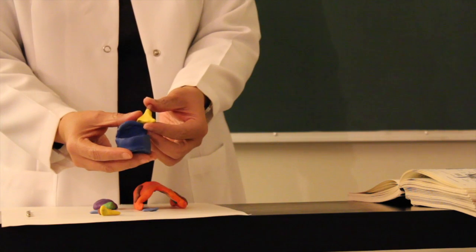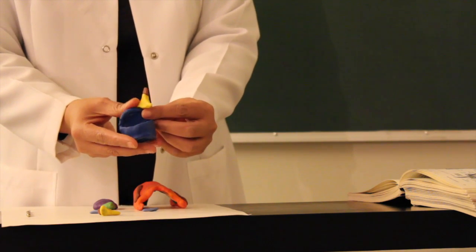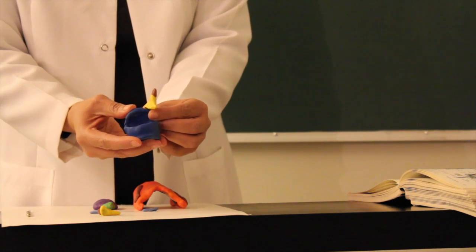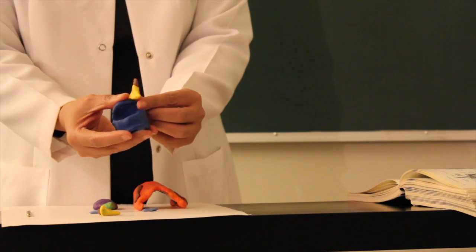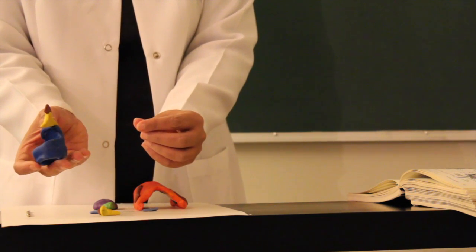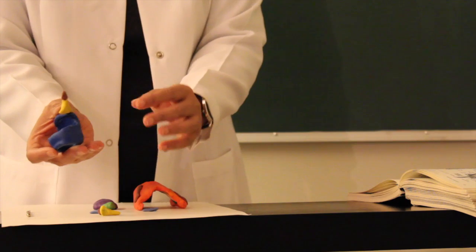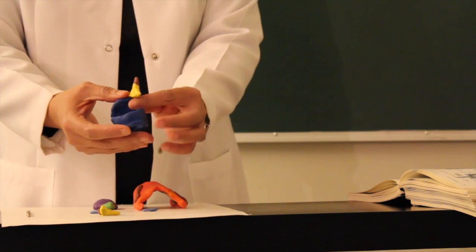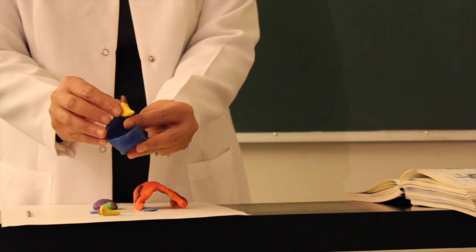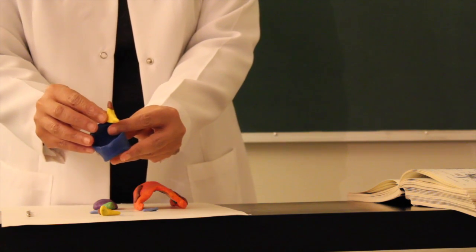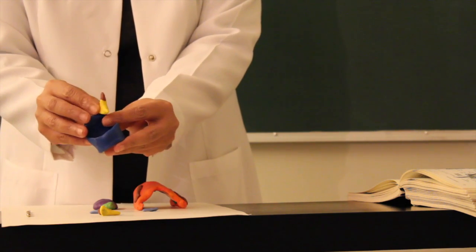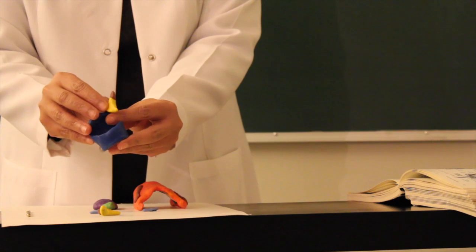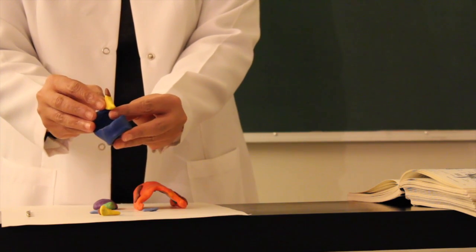So the base of the arytenoid cartilage is making a joint with the cricoid cartilage, the cricoarytenoid joint, which is a synovial type of joint, and it allows the movement of the arytenoid cartilage. So the arytenoid cartilages can rotate and they can also glide at this joint.